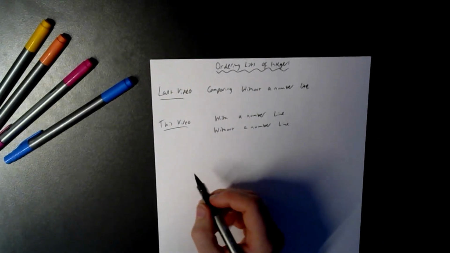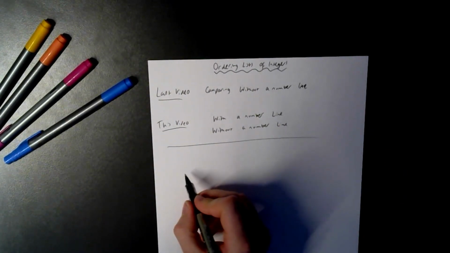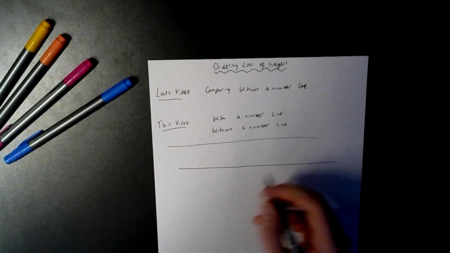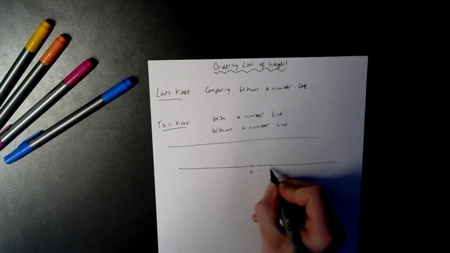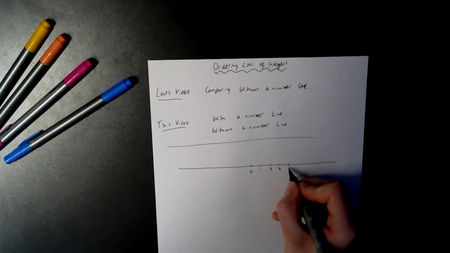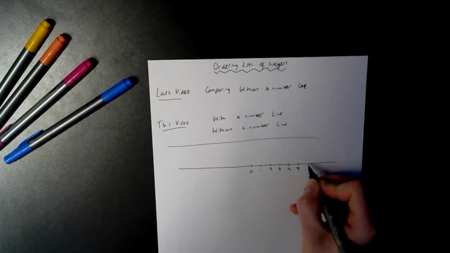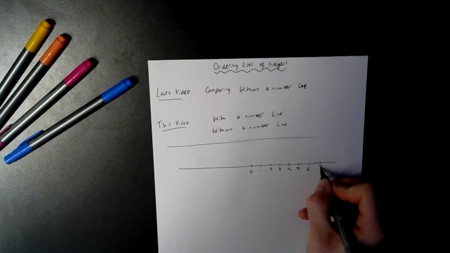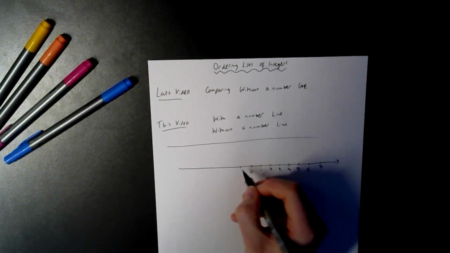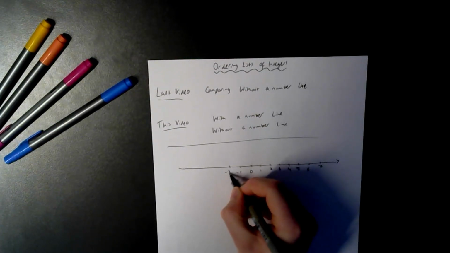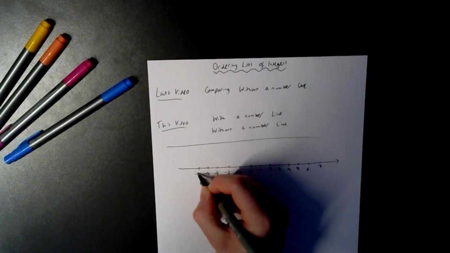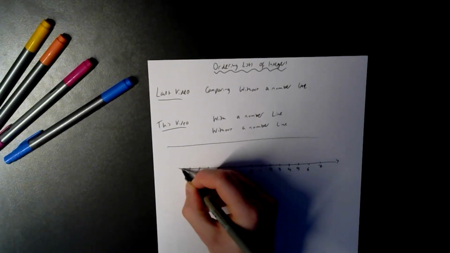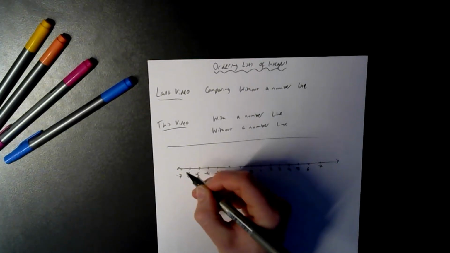So let's begin by drawing up a number line like we've done in the previous videos, starting from 0, going 1, 2, 3, just going up in ones, let's say up to 7 on this side, and then let's go to -7 on this side. So it's just -3, -4, -5, -6, -7. Okay.